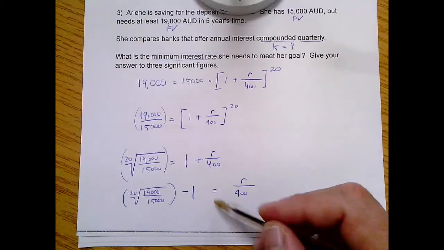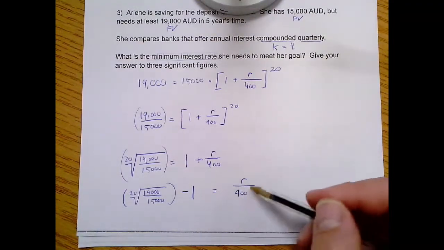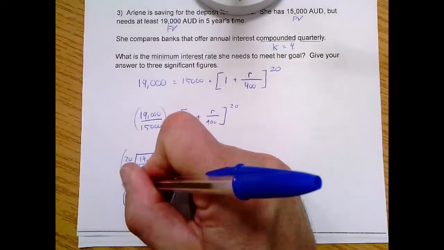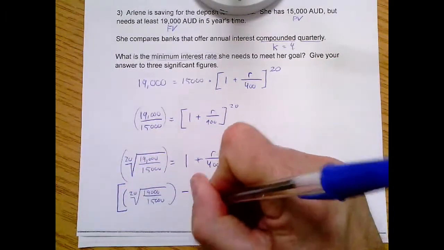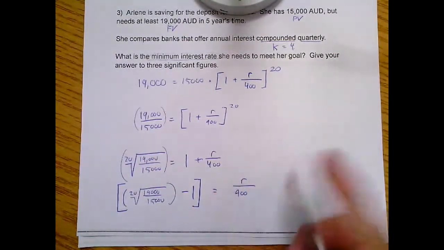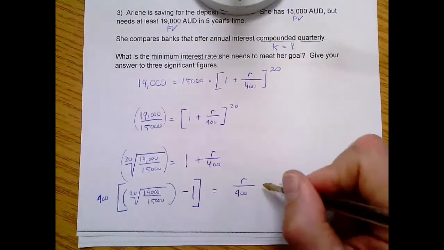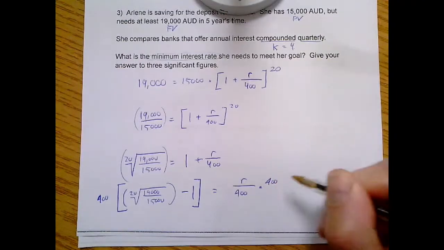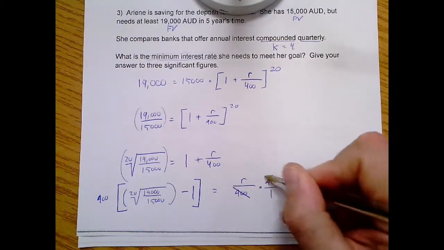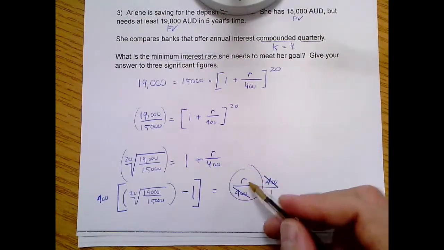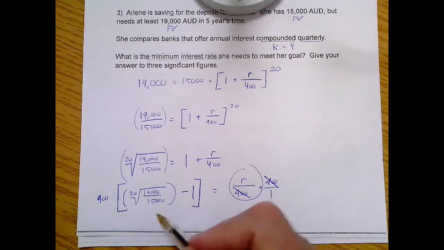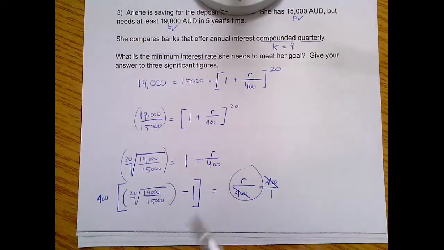So what we do now is multiply both sides by 400, and then you have R all by itself. I'm just going to put a big bracket around this whole thing so we don't get too confused. If I multiply this side by 400, that's that. And if I multiply this side by 400, they cancel. And so now you know that R would equal all of this information. So what we have to do now is, and look, this is good work, really, really good work.